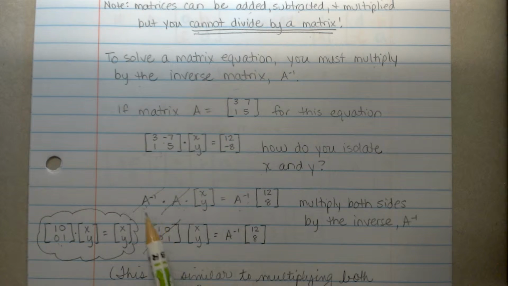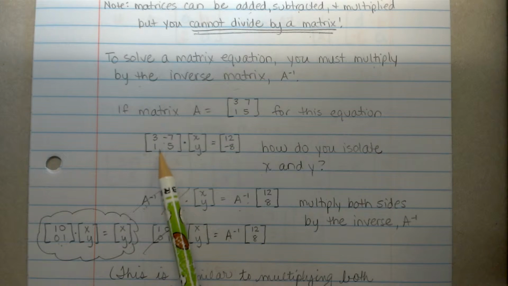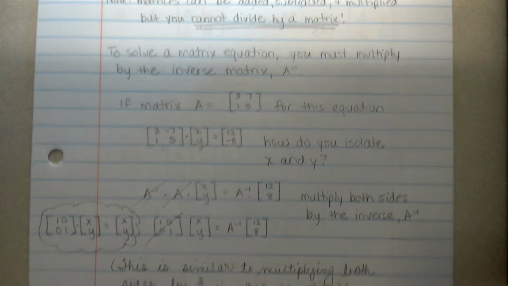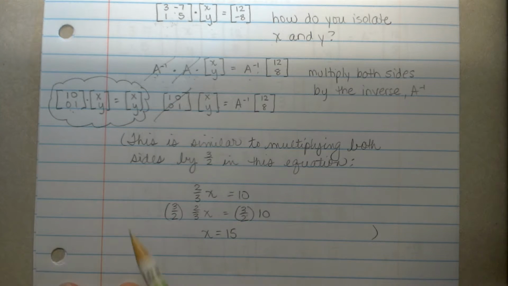So again, instead of dividing by a matrix on this side, to get rid of this, I simply multiply both sides by the inverse. This is kind of like if you had this equation. If I had 2/3 x is equal to 10, and I want to isolate x, I can either divide by 2/3 or multiply by its inverse, 3/2. If I multiply this side by 3/2, I have to multiply that side by 3/2, but that's okay. This side cancels, and I get the answer to my solution.